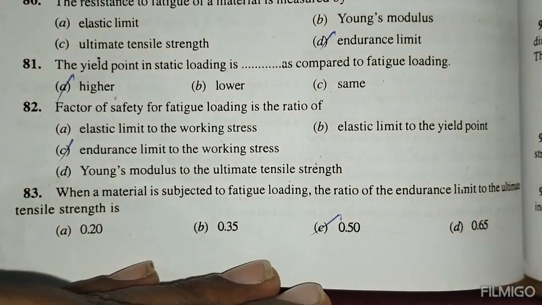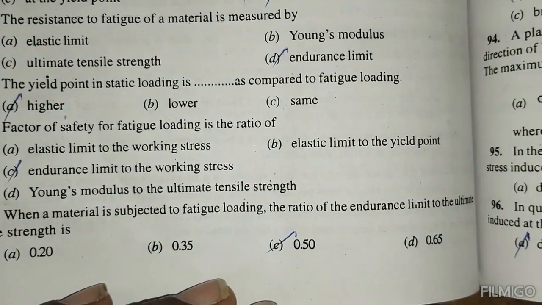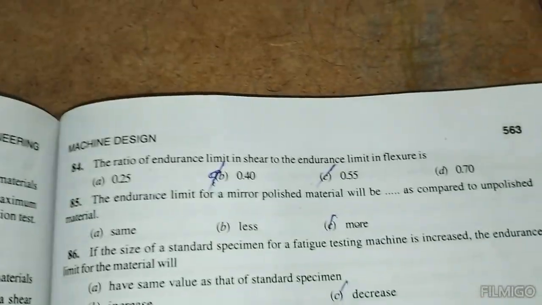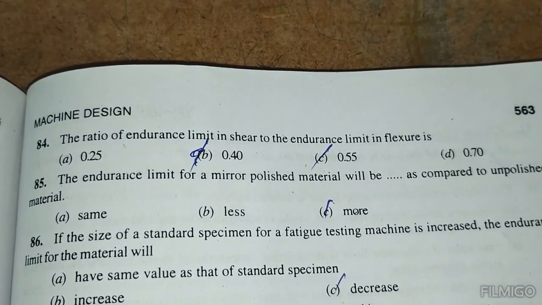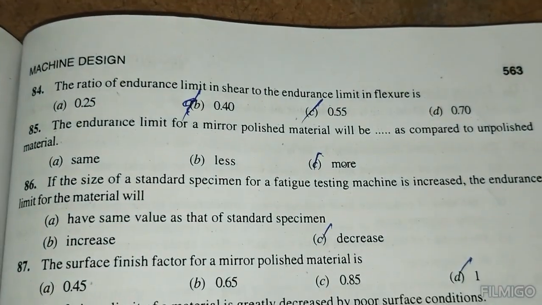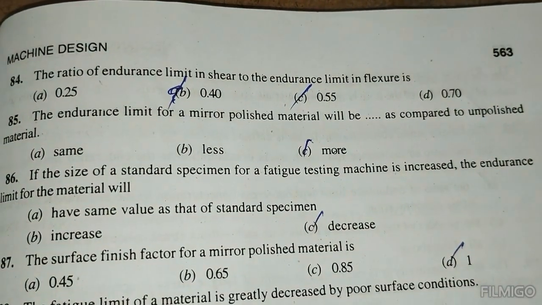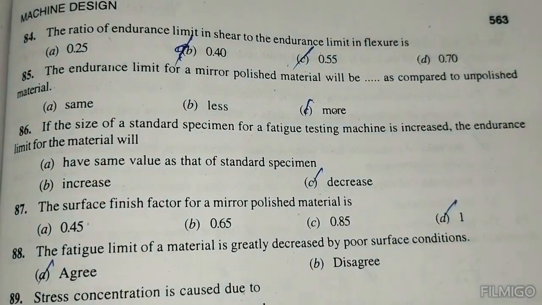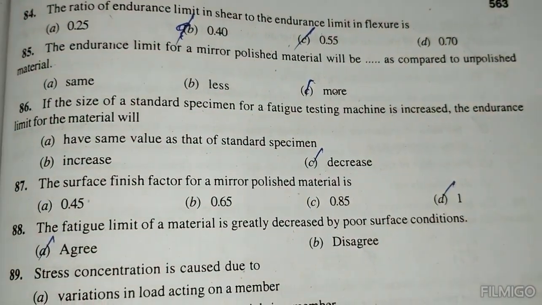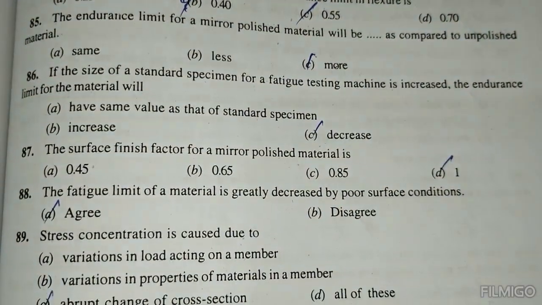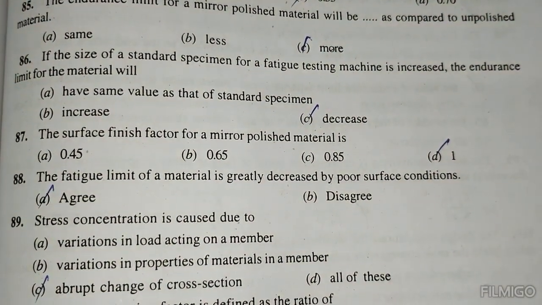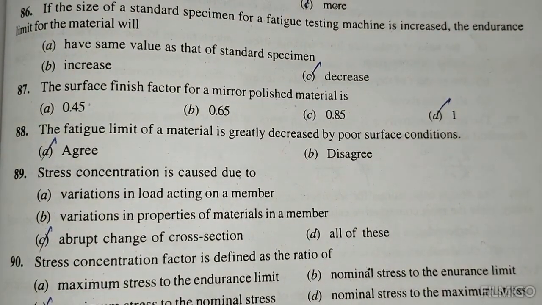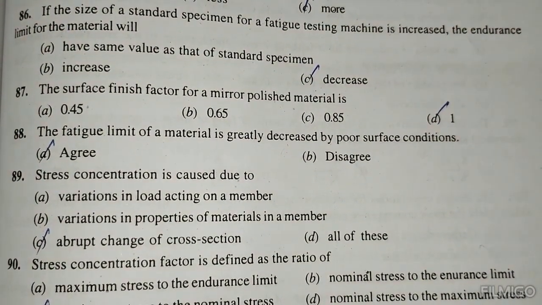When a material is subjected to fatigue loading, the ratio of the endurance limit to the ultimate tensile strength is 0.50. The ratio of the shear endurance limit to the endurance limit in flexure is 0.55. The endurance limit for a mirror polished material as compared to unpolished is more. If the size of the standard specimen for a fatigue testing machine is increased, the endurance limit for the material will decrease. The surface finish factor for a mirror polished material is 1. The fatigue limit of a material is greatly decreased by poor surface condition.